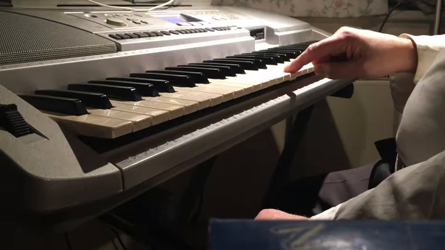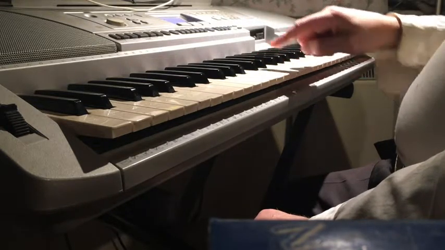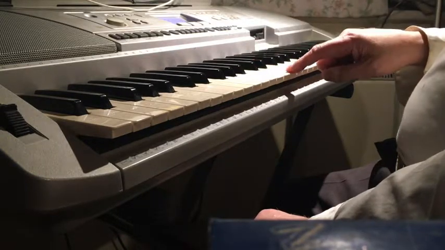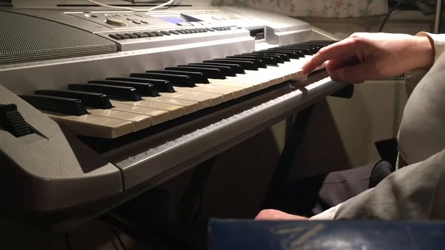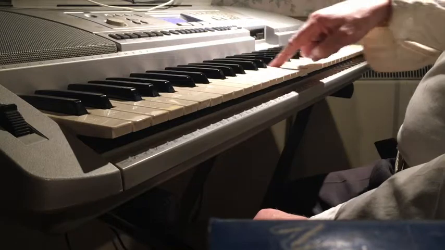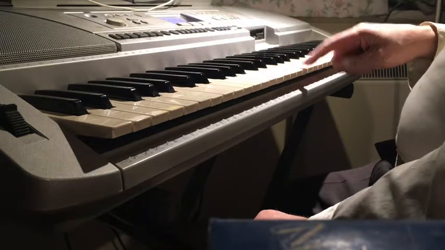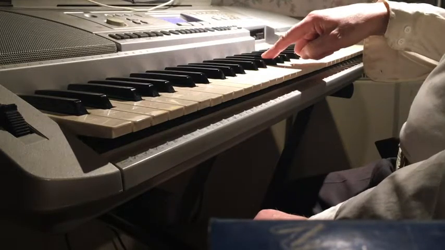Similarly, between D and E, there is one black note, E flat or D sharp. So from D to E is one tone. E to F is half a tone because there is no note between E and F. F to G, one tone because there's a note between them.